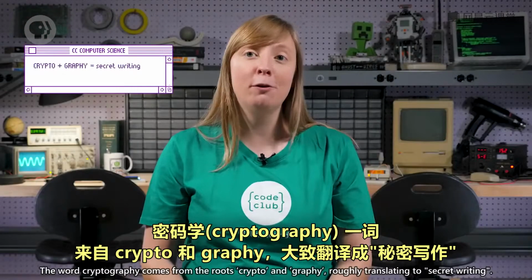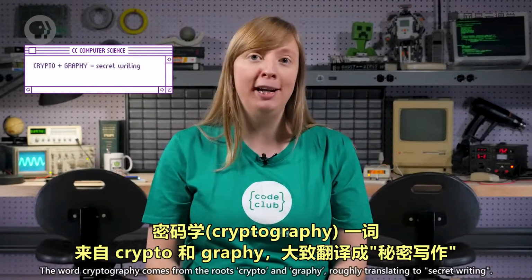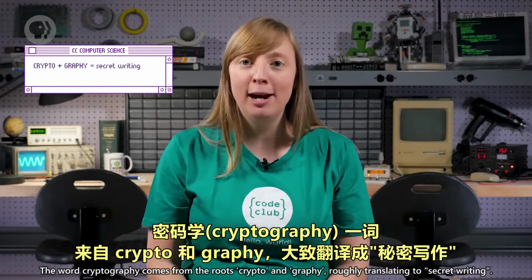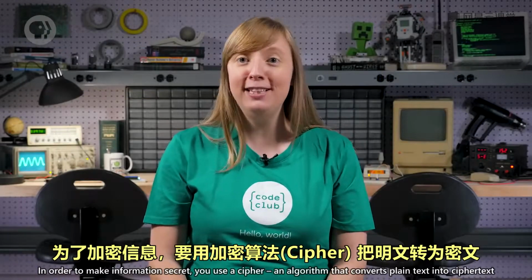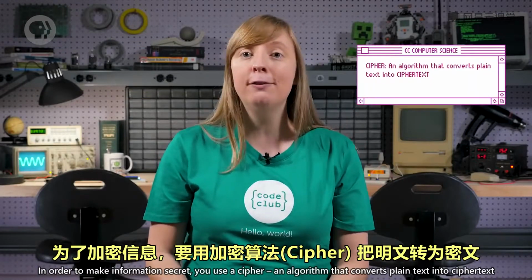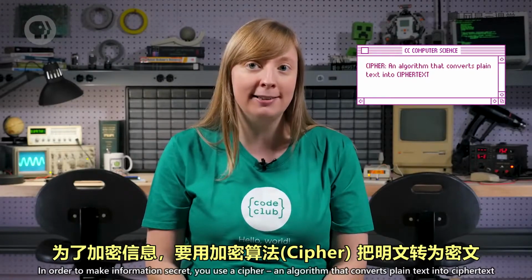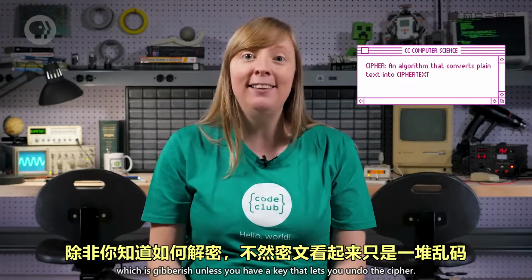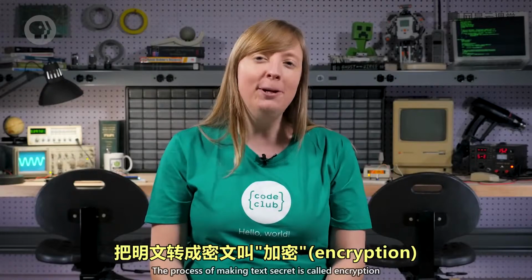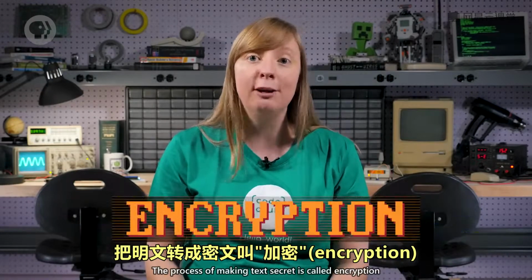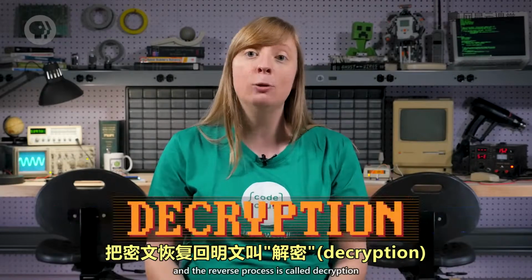The word cryptography comes from the roots crypto and graphy, roughly translating to secret writing. In order to make information secret, you use a cipher, an algorithm that converts plain text into ciphertext, which is gibberish unless you have a key that lets you undo the cipher. The process of making text secret is called encryption, and the reverse process is called decryption.